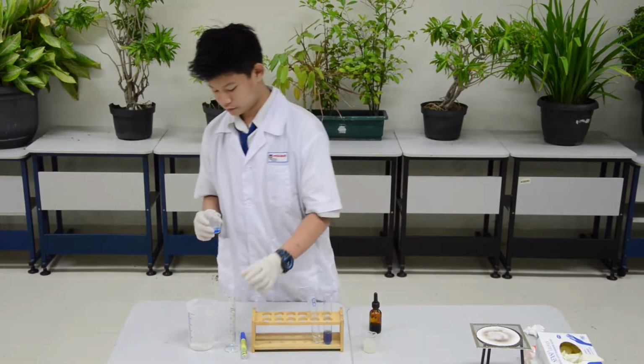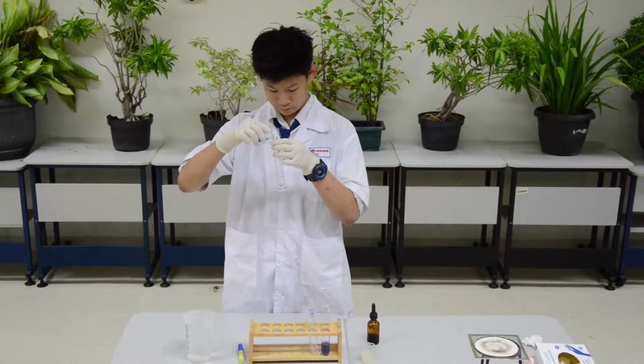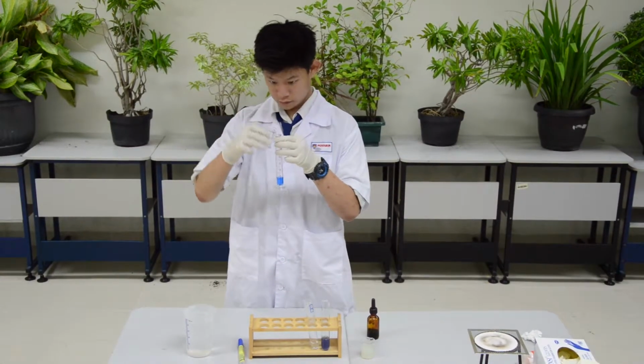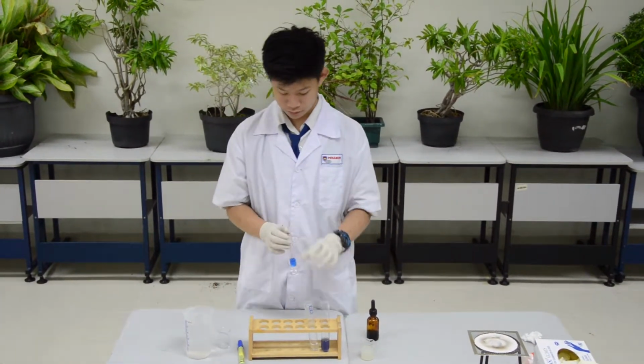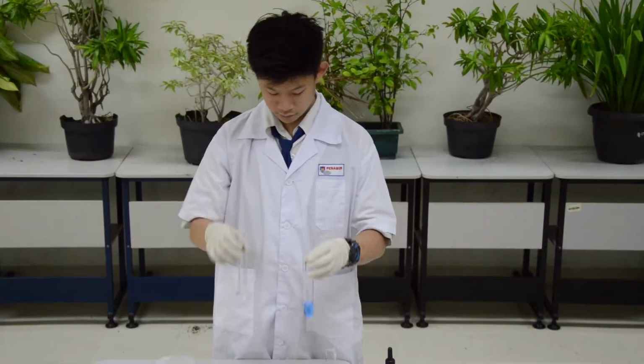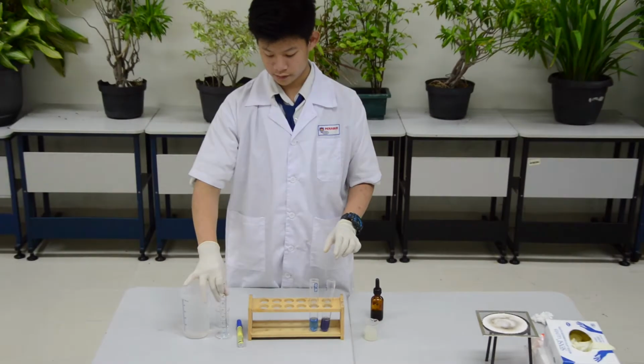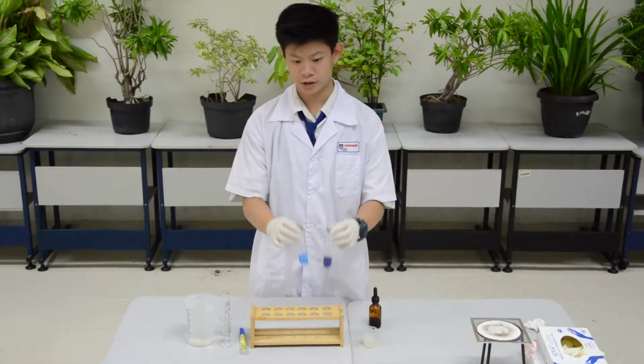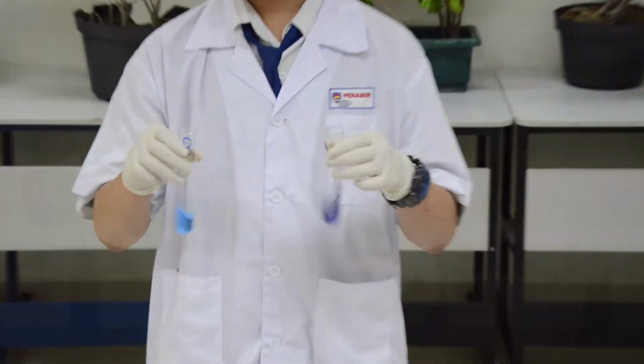We measure the Biuret solution. Then we add the Biuret solution to the control. Then, after we're done adding the Biuret solution, we should shake these test tubes. As the experiment shows, we can conclude that Biuret is an effective way to test the presence of protein.